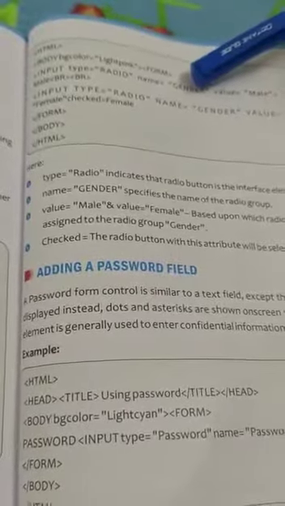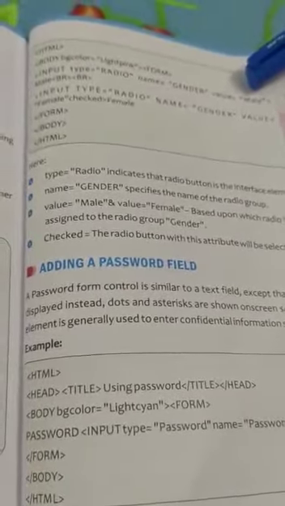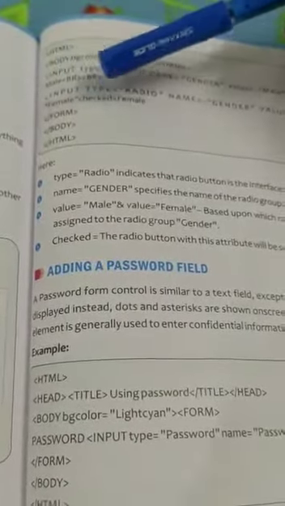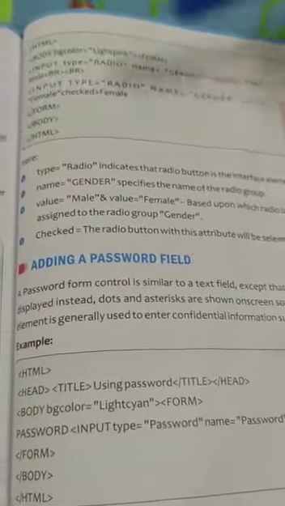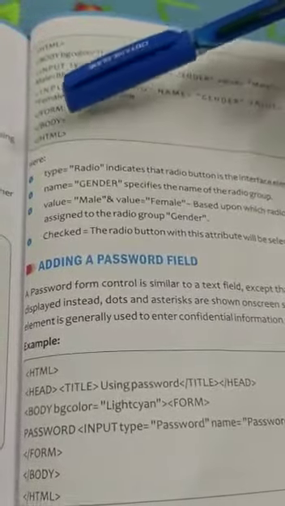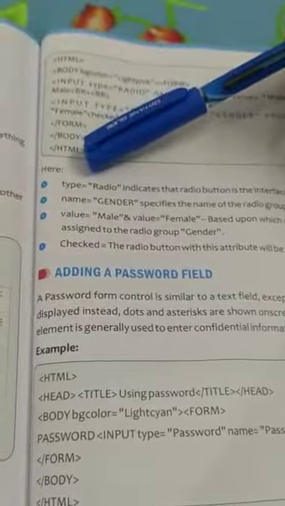Name is equal to gender, the same group is chosen, that is gender, and its value is male. Then the label, that is male, and a break tag is inserted. Input type is equal to radio, name is equal to gender, value is equal to female, checked, female. The form tag is closed, the body tag is closed, and the HTML tag is closed.